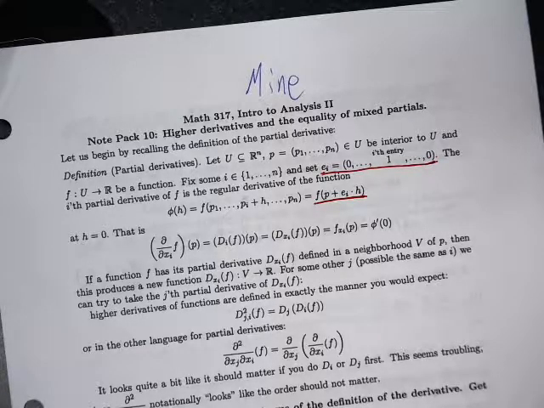Then you take the derivative of that at h equals 0. And I'm also going to take advantage of this to introduce a bit of notation that will ease some of the having to write down a bunch of entries. Let's set e_i to be the ith standard basis element of R^n. Then (p_1, p_2, all the way up through p_i plus h) is the same thing as p plus the ith basis vector times h. So these two things are the exact same.